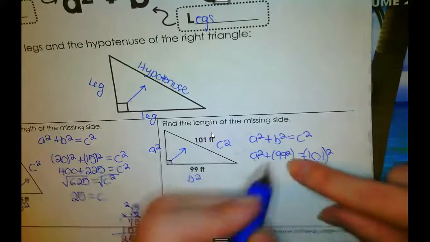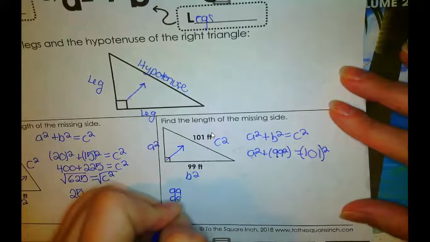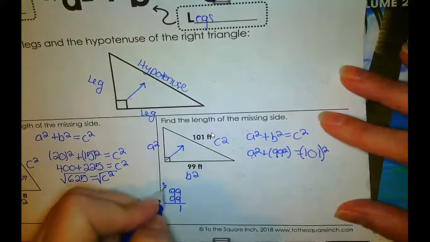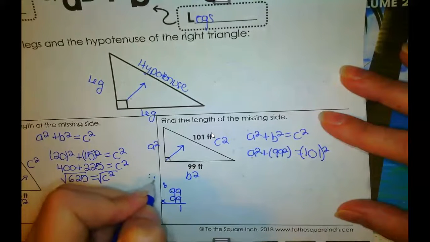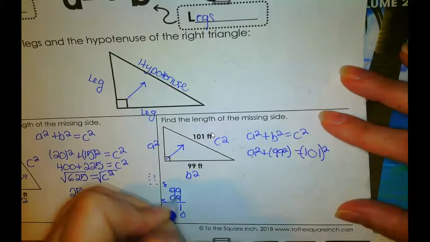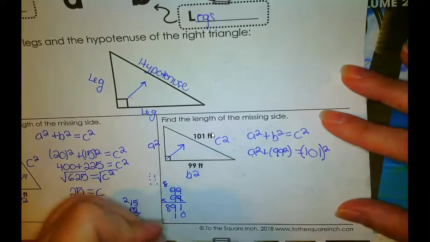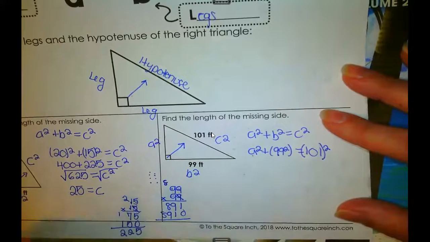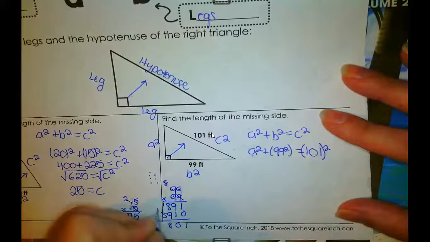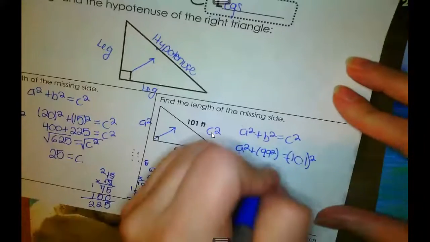So first thing I'm going to do, square and square. 99 times 99: 9 times 9 is 81, 0 that sucker out. 9 and 9 is 81. Add them together: 9,801.